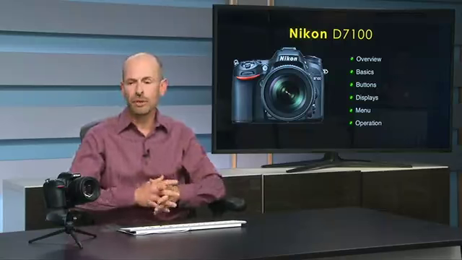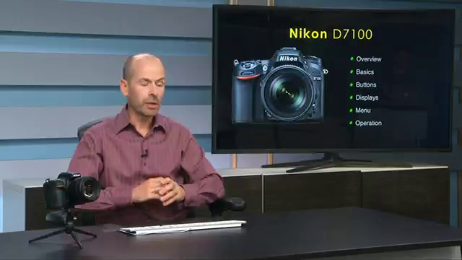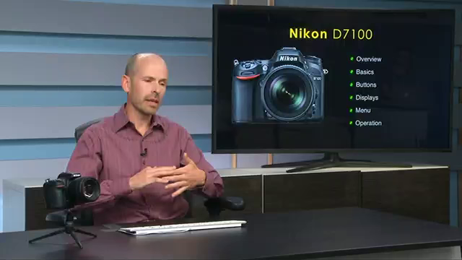The great majority of this class is going to be going through all the buttons on the camera. We are going to discuss every button and dial on the camera, talk about what it's good for and when you're going to most want to use it, and any implications of using it. We're going to go through the displays, what you see in the viewfinder, what you see in the LCD on the back of the camera.